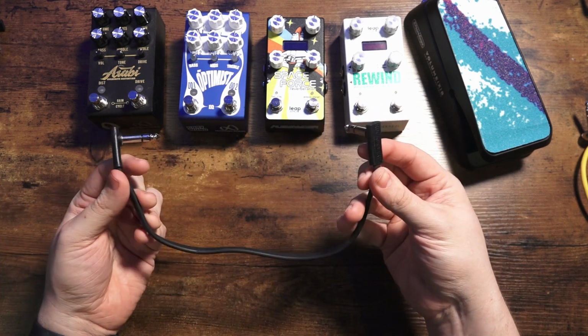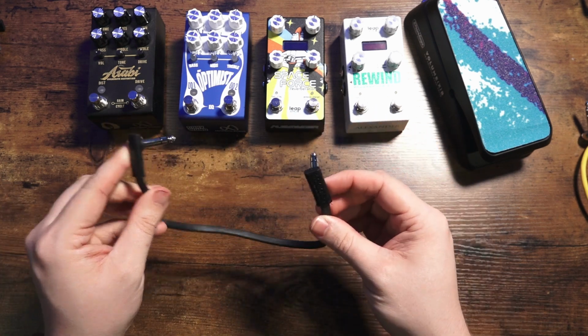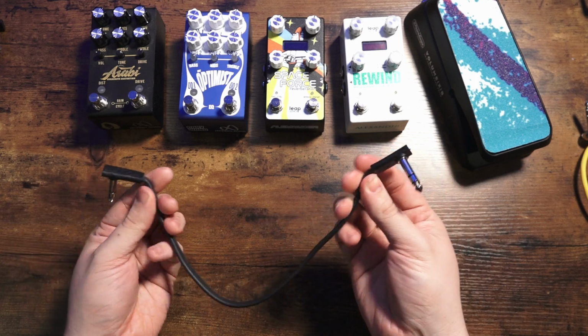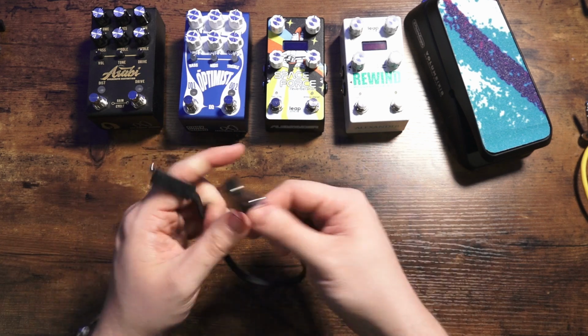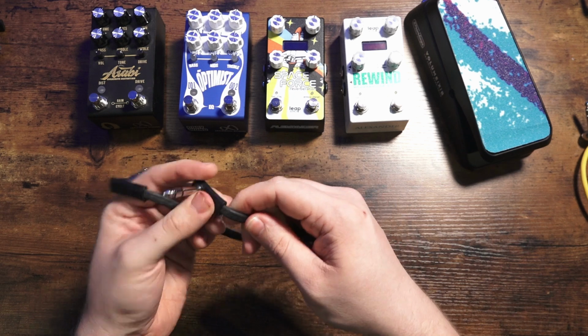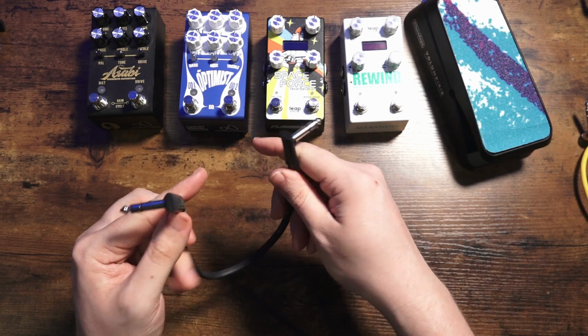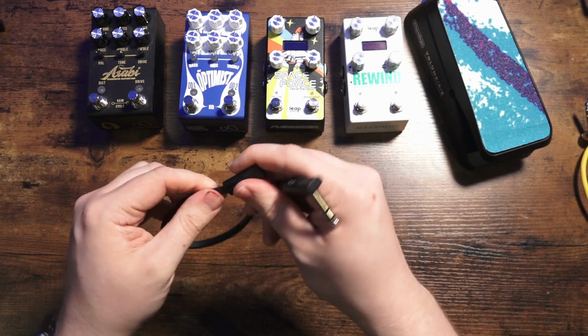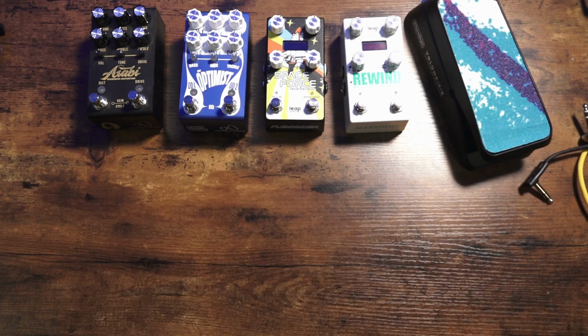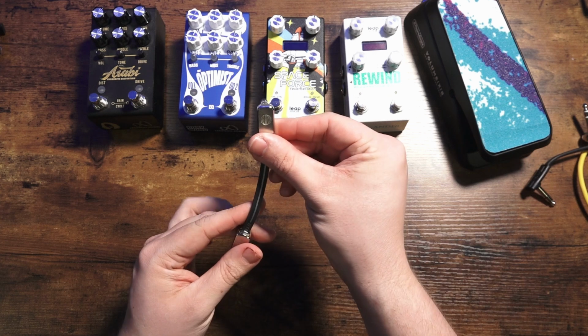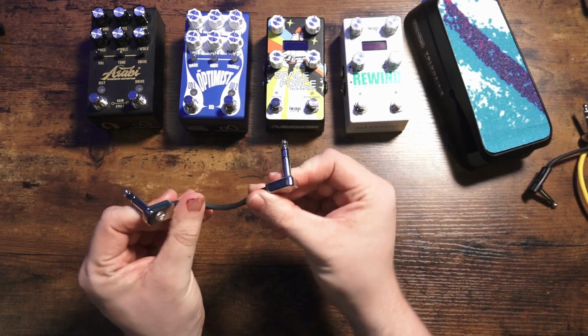My one concern with these, and I have not used them for long enough to determine whether this is a valid thing or not, is just their durability since they are flat cables. Whenever you bend them around, they're kind of rigid, so I don't know about longevity of them being bent at weird angles. And the last cable I have today is this Ernie Ball TRS patch cable.